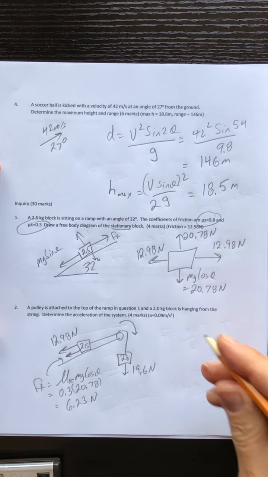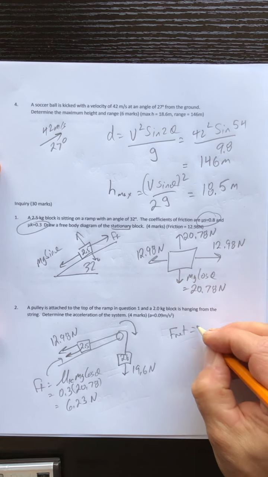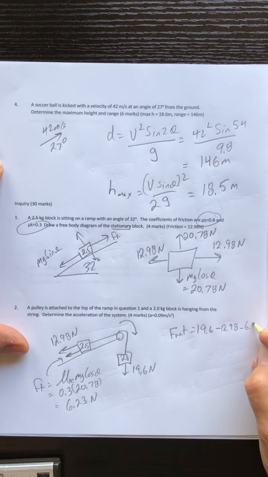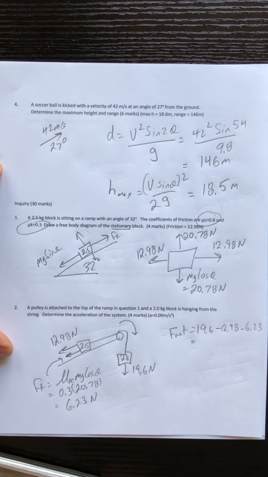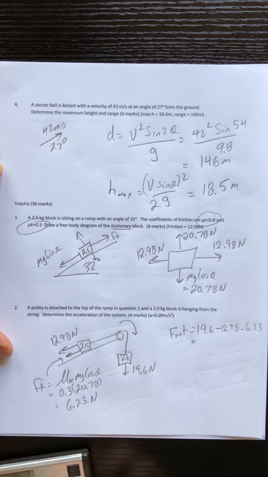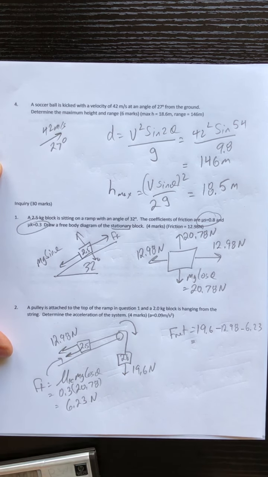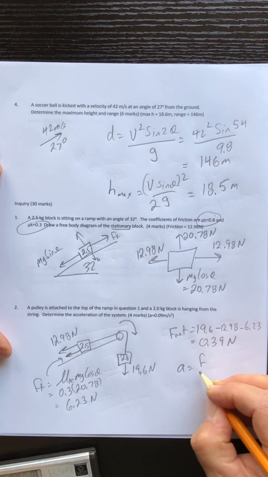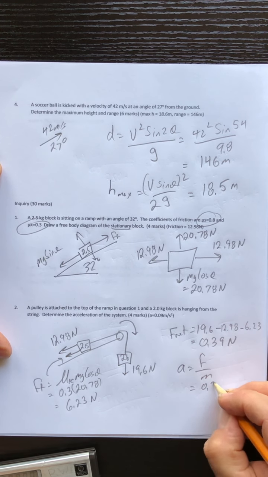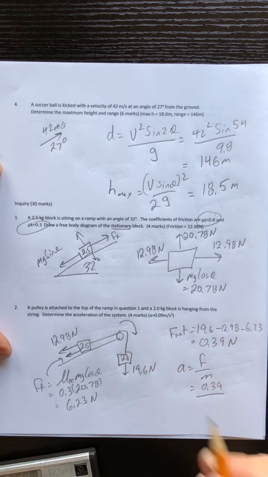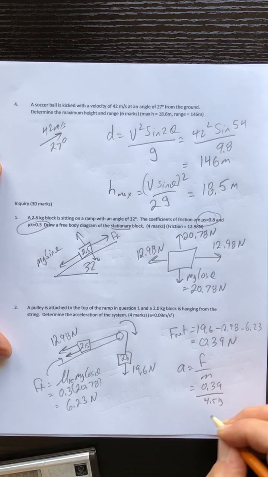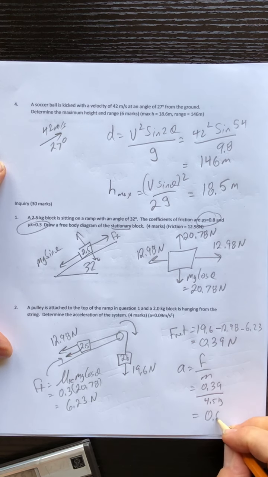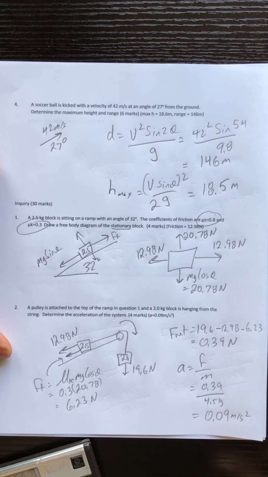So now we have a tug of war going on. F net will equal the forward force minus the two forces fighting it. So 19.6 minus 12.98 minus 6.23 leaves me with only 0.39 newtons, barely winning. A equals F net over m, so that would be 0.39 over everything that is moving, so 4.5 kilograms on the bottom there. That comes out to 0.08666, so it's 0.09 meters per second squared. Okay.